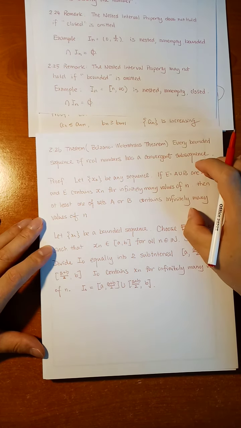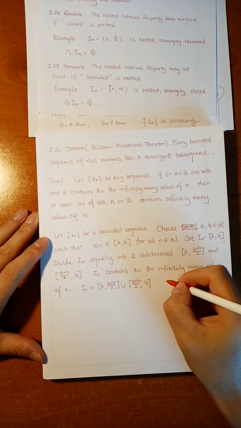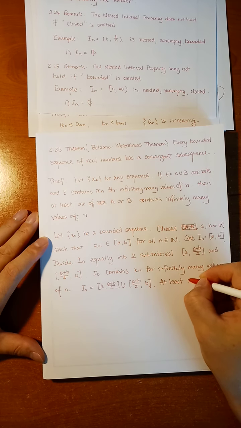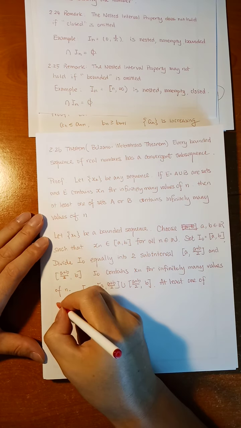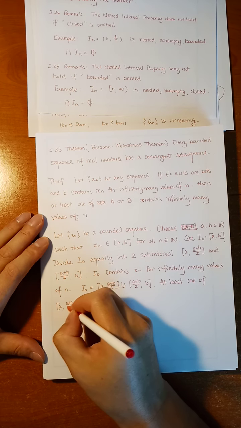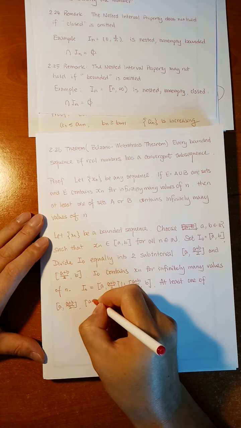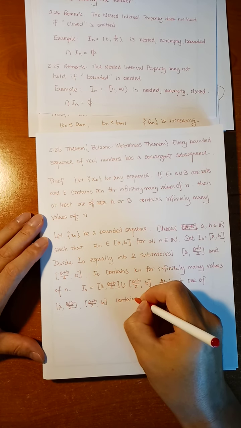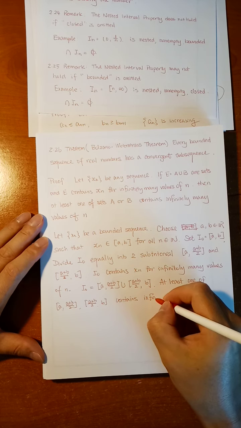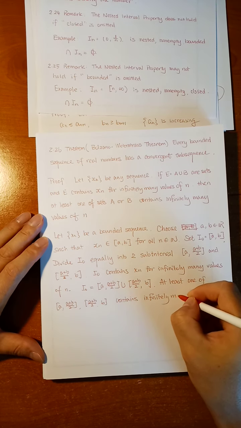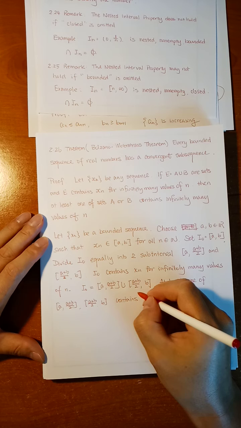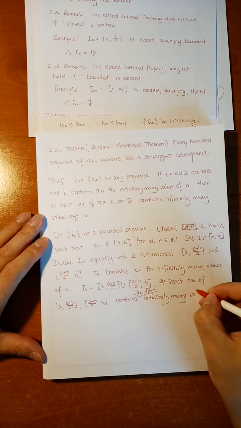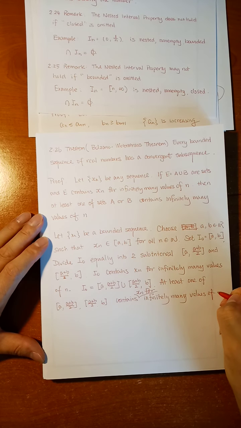Then by the observation we just mentioned, at least one of [a, (a plus b) over 2] and [(a plus b) over 2, b] contains xn for infinitely many values of n.